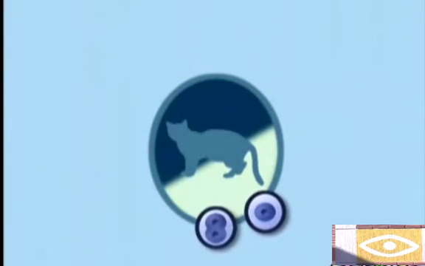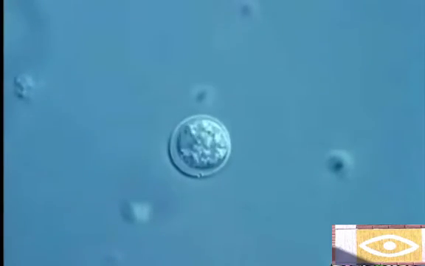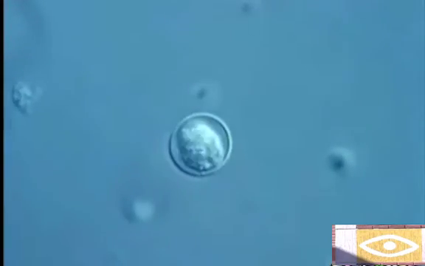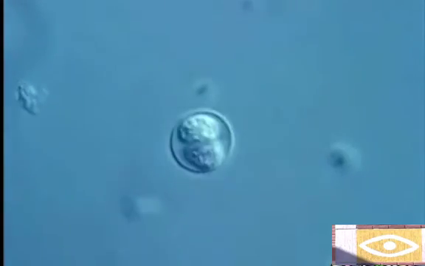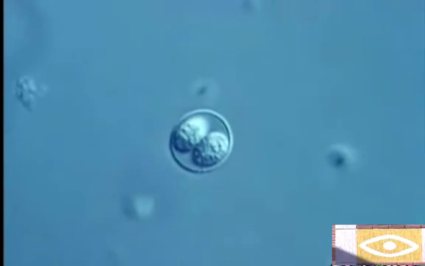With feces, the cat sheds environmentally resistant oocysts. These sporulate outside the host to infectious stages. For the development, called sporulation, humidity, temperatures of about 20 degrees Celsius and sufficient oxygenation are required.